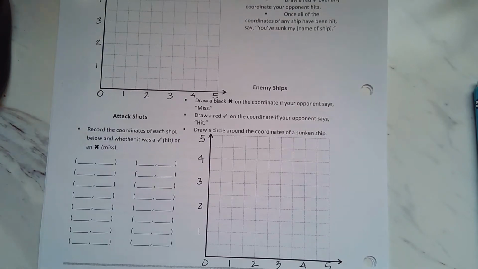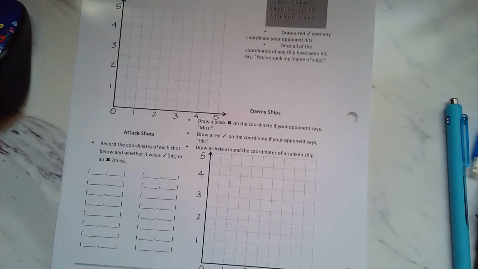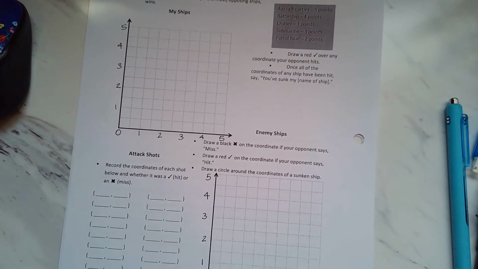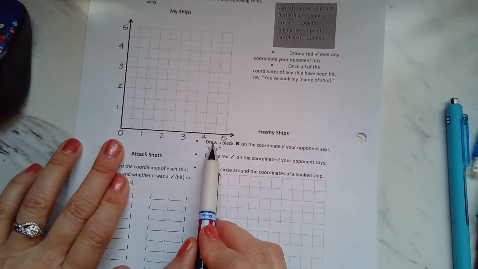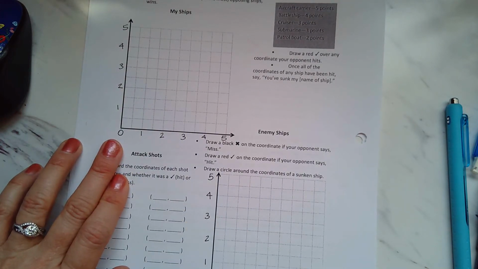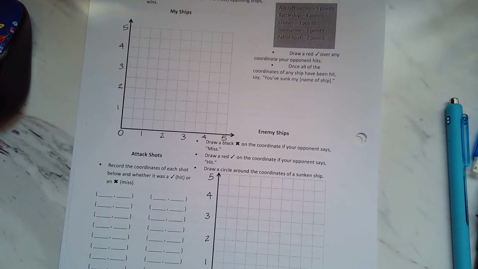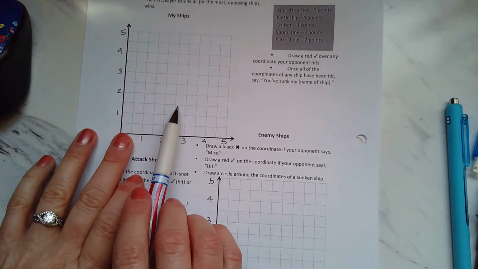All right. So this was step 1. You and your partner have to agree on what you're going to label your coordinate, your X and Y axis as, what kind of distance there's going to be in between each of the numbers on the X and Y axis.